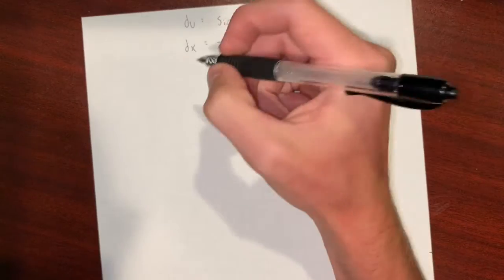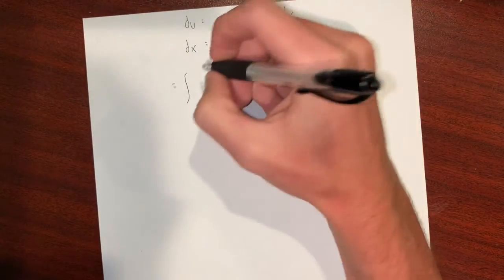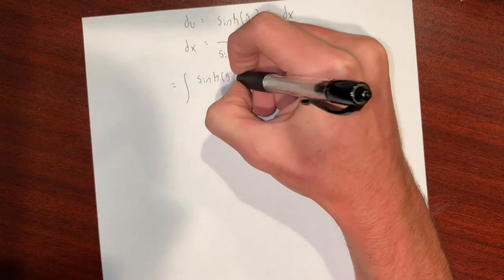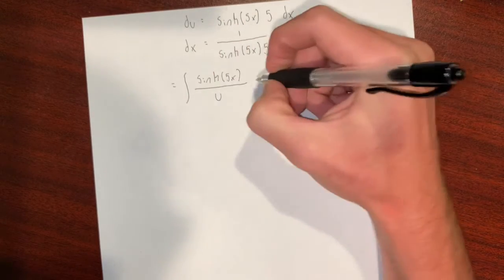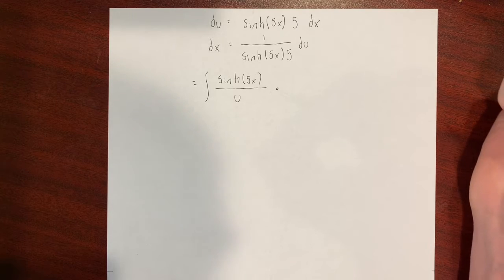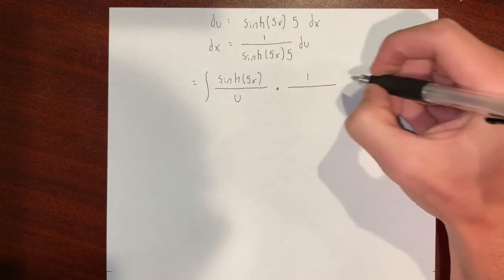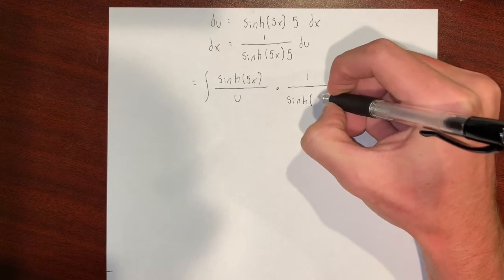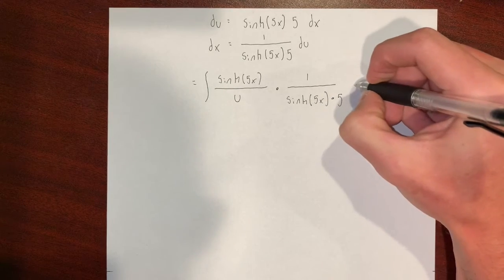All right, and we're going to want to break this fraction down. So we're going to have the integral again, sinh of 5x over u, multiplied by 1 over sinh of 5x, multiplied by that 5 at the end, times du.